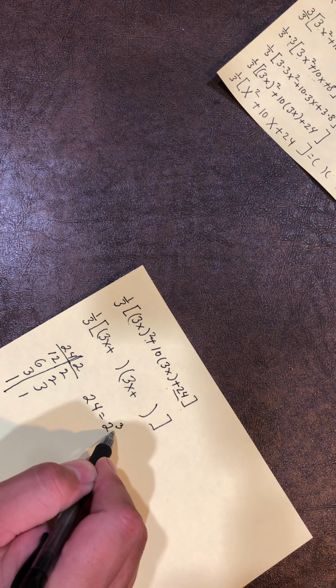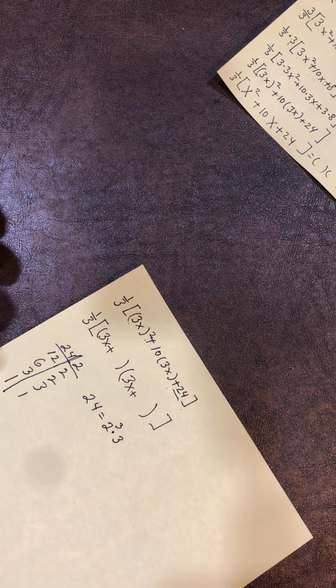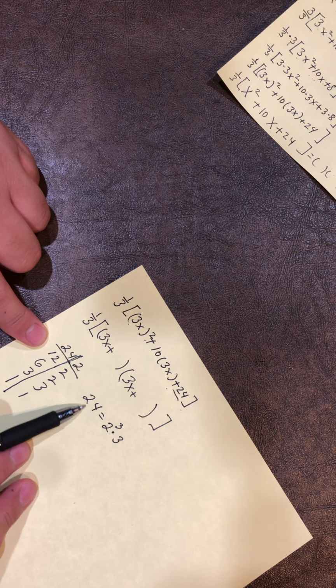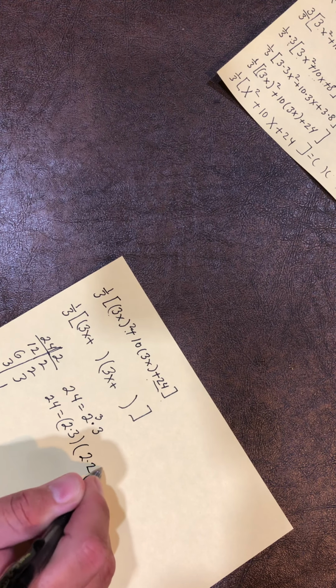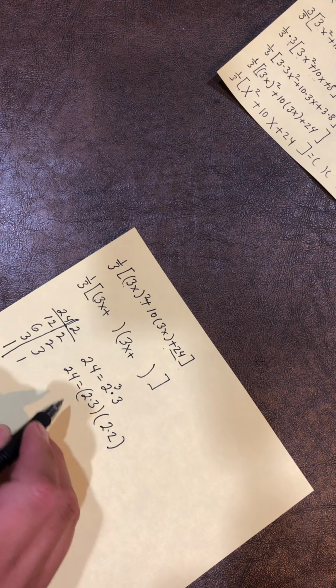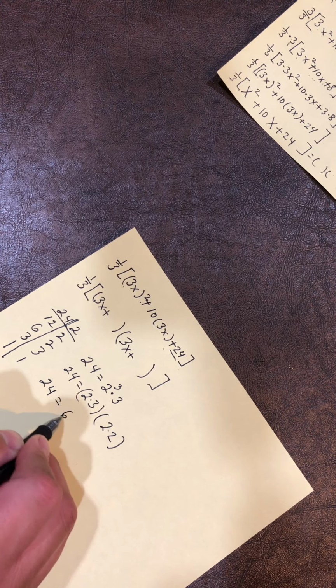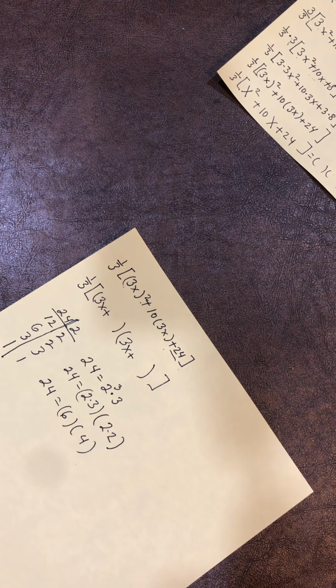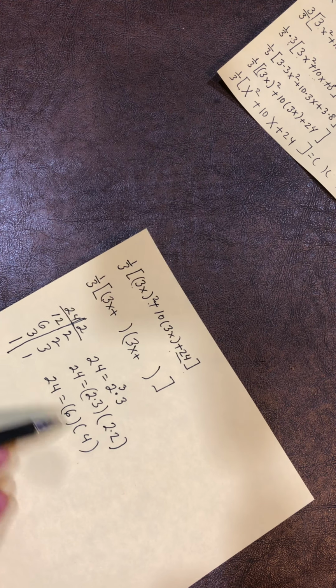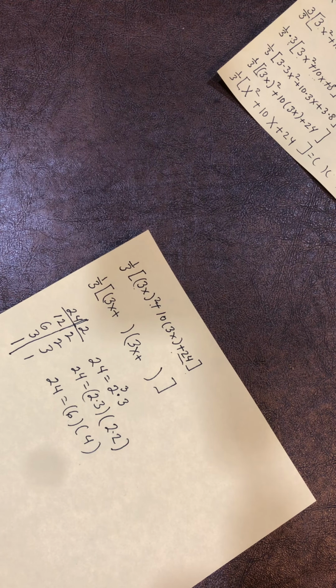So now I also know that 24 is equal to 6 times 4, right? I got those numbers from the factors of 24.